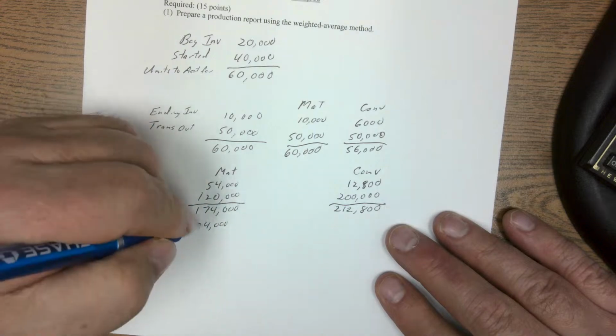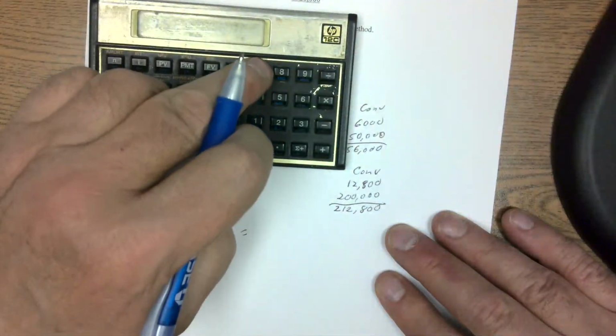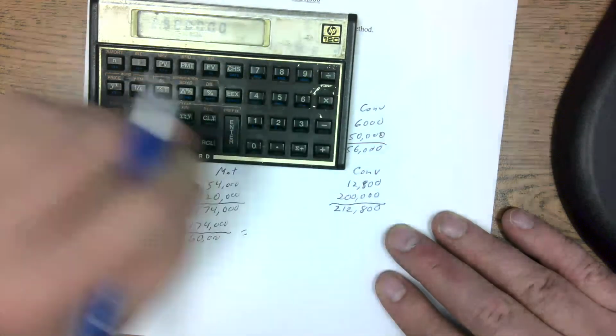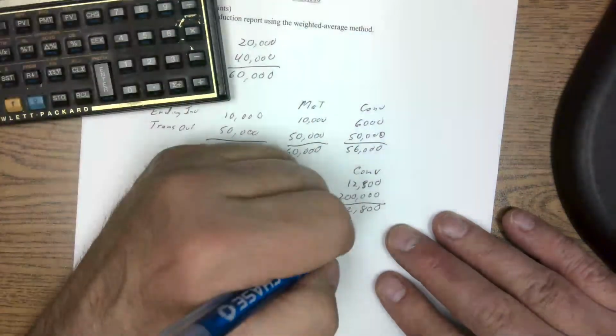174,000 divided by the equivalent units of 60,000 is $2.90.